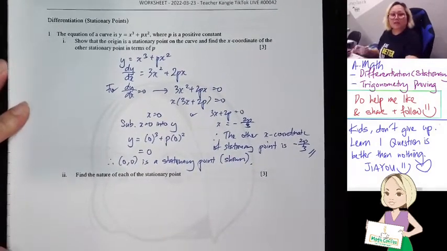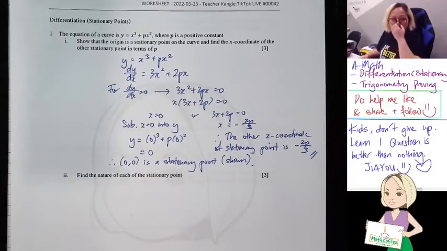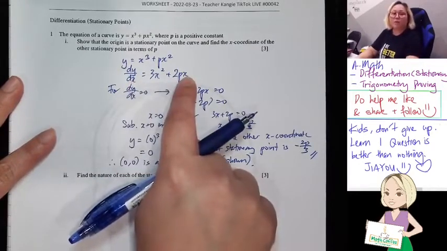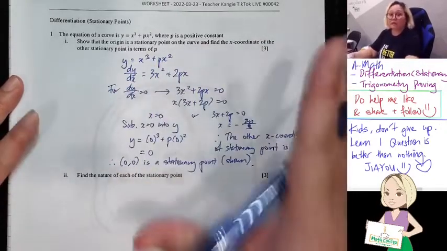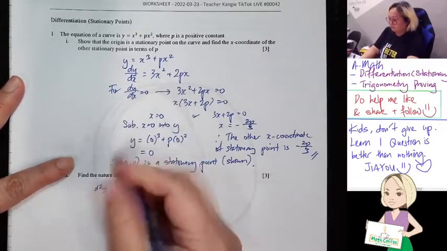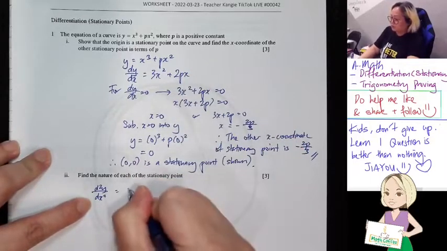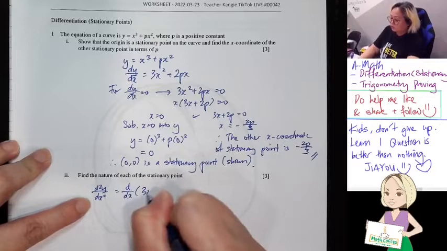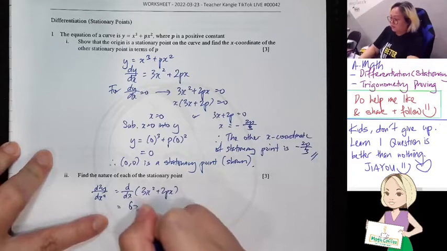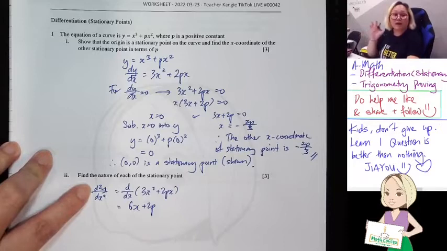Okay, next. As usual, they will always ask you to find the nature of each of the stationary points. So let me take a look at my dy dx. Is it easy to differentiate one more time? Pretty easy. So I shall use second derivative test. So we will do d squared y over dx squared. It means that I'm going to differentiate this one more time. So I will write d dx of 3x squared plus 2px, so we have 6x plus 2p. So this is the function of my second derivative.